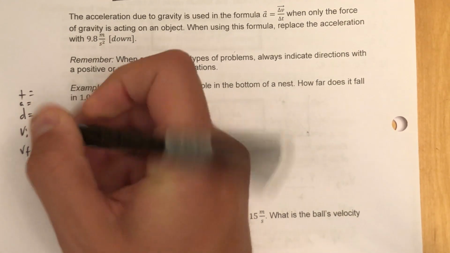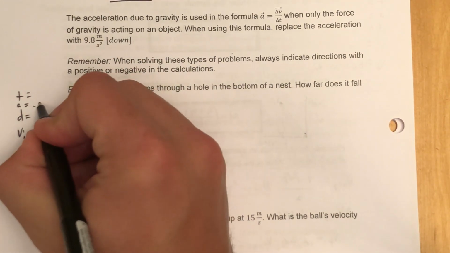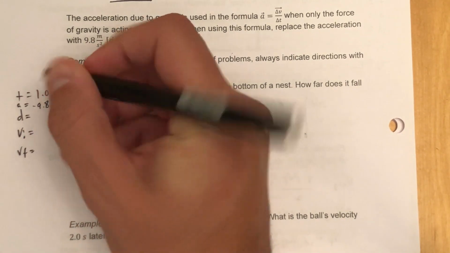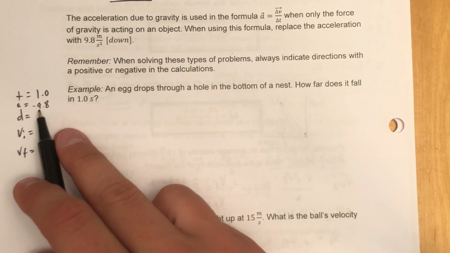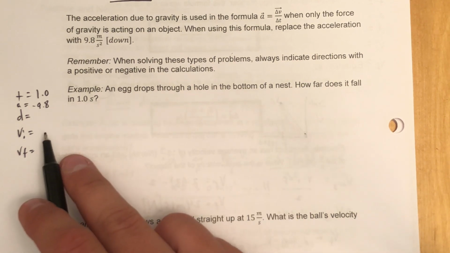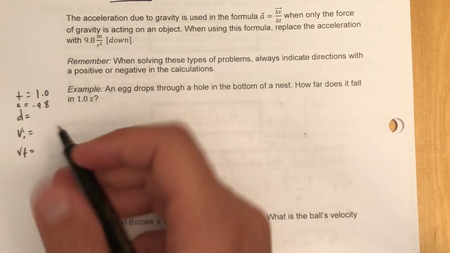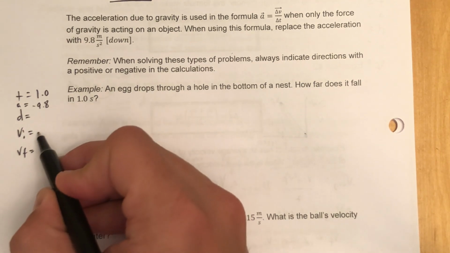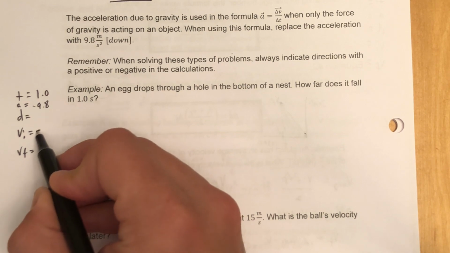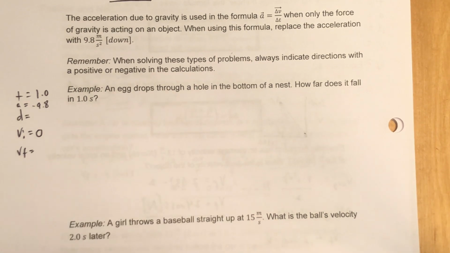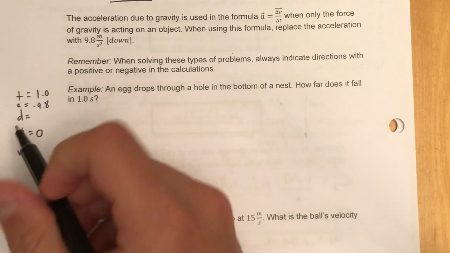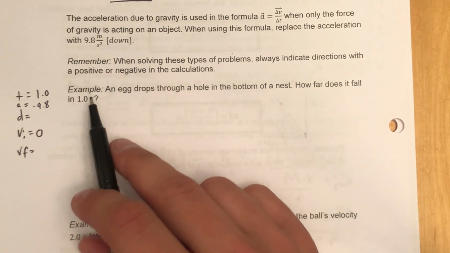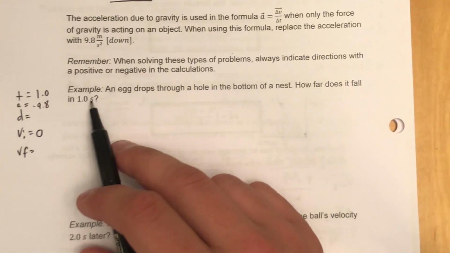and plug in the values that we do know. So we know acceleration is negative 9.8. We do know that we are dropping it, and it's going to take 1 second for it to fall and hit the ground or something. How far does it fall? We're going to be looking for a displacement. And we do know what our initial velocity is. If it just drops, it was initially 0. I already told you what the final one is, and that's only based on the fact that we thought it out, knowing what acceleration is, knowing that it's in the air for 1 second.